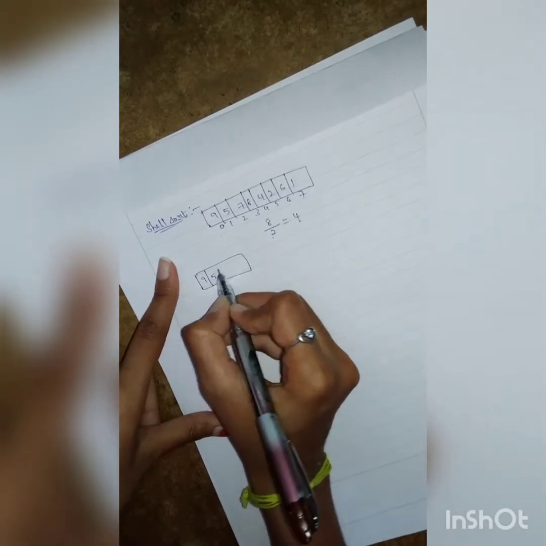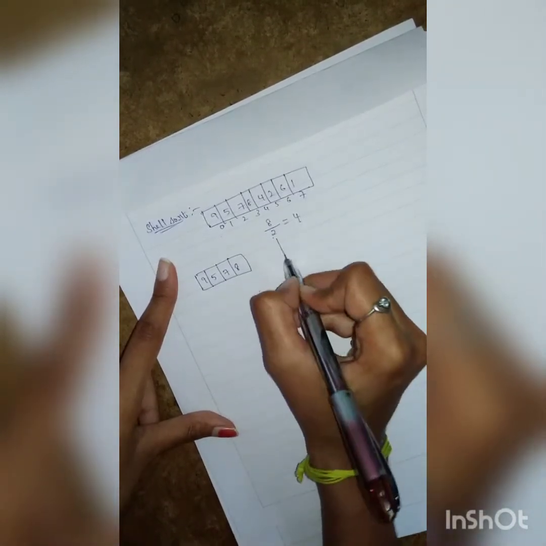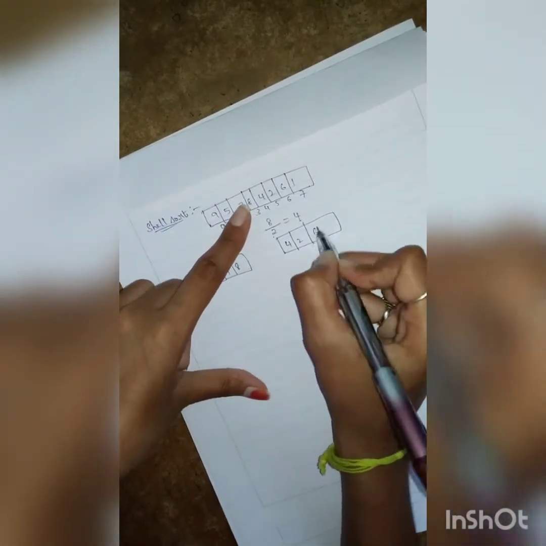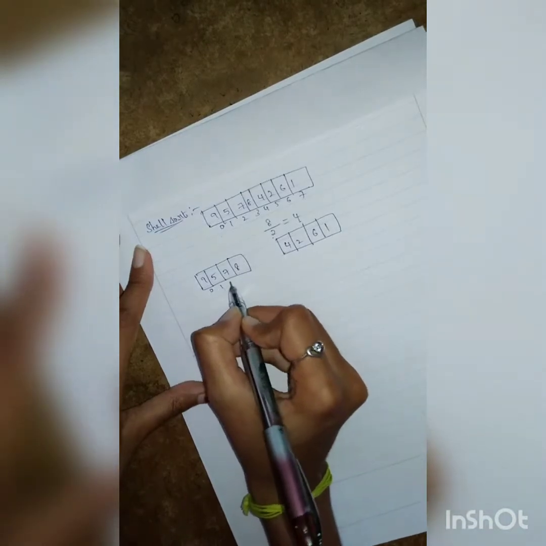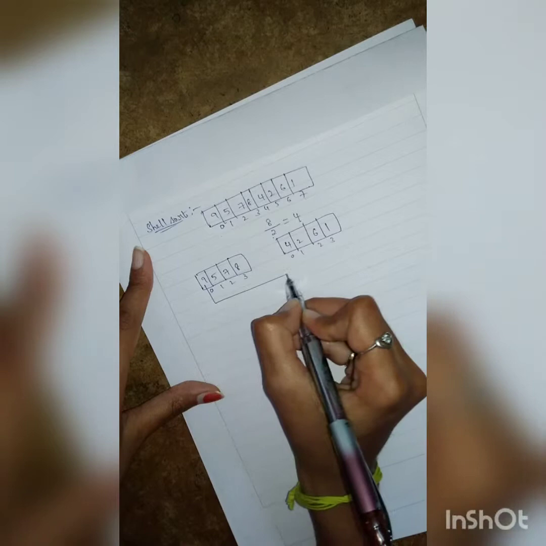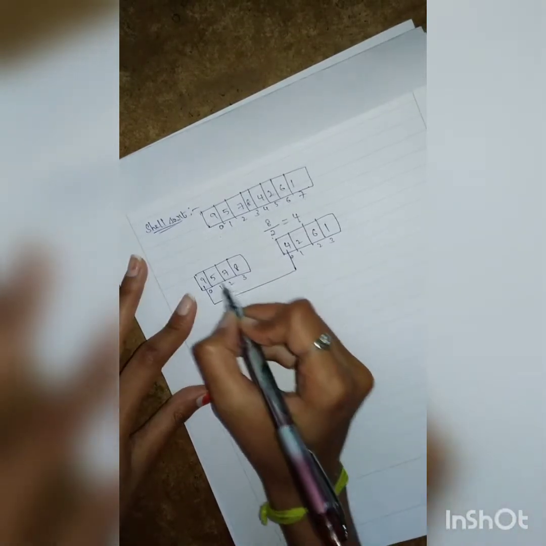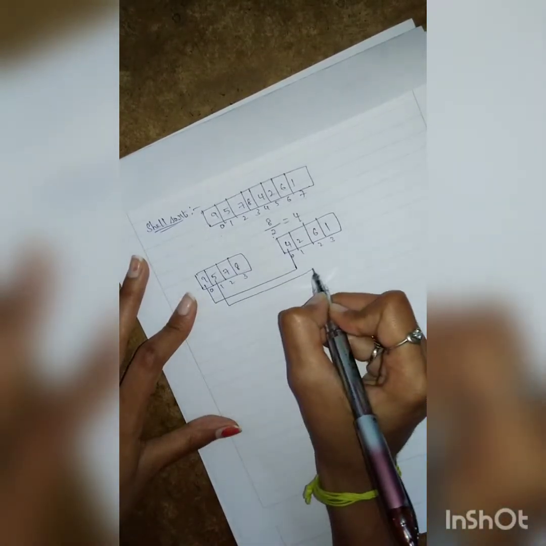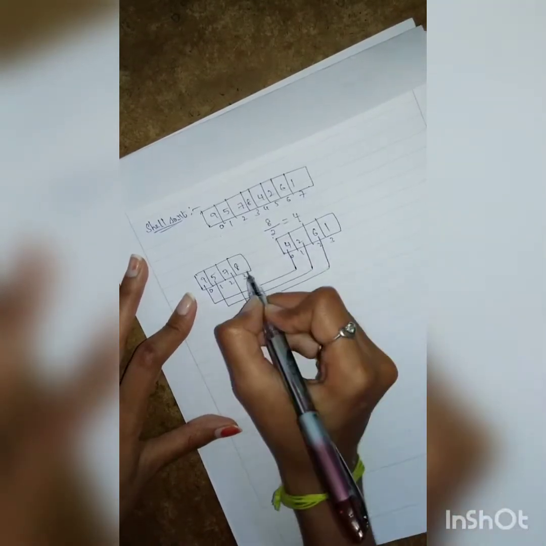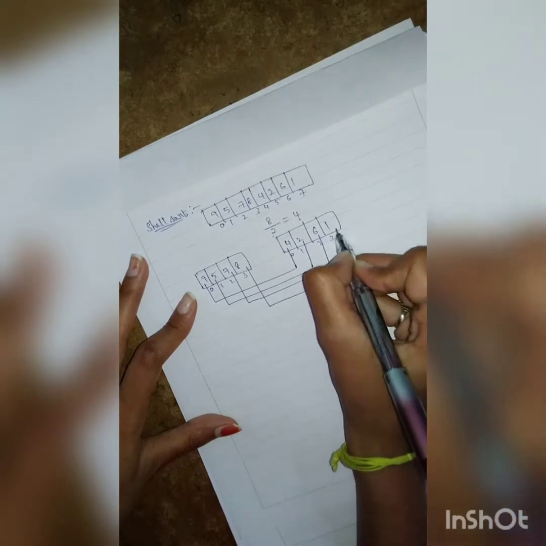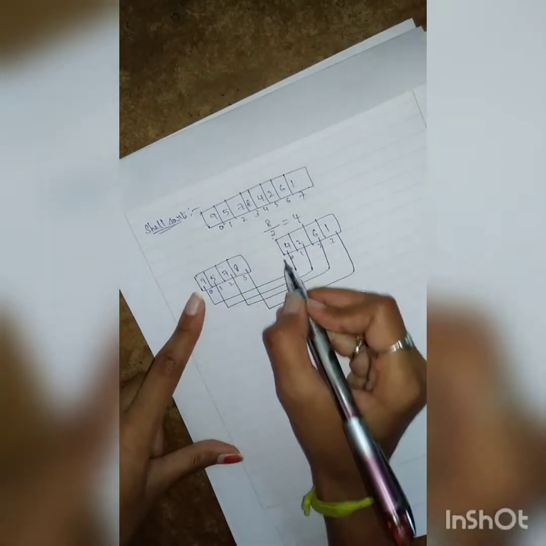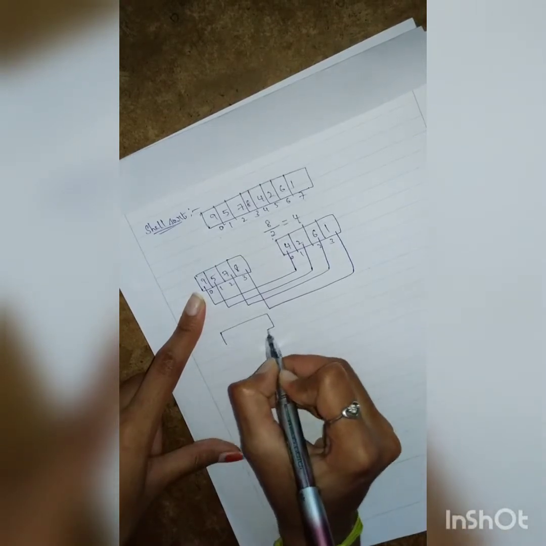So 9, 5, 7, 8, and one more is 4, 2, 6, 1, with indexes 0, 1, 2, 3 for each. Now we compare this 0th element with this 0th element, this first element with this first element, this second element with this second element, and this third element with this third element.